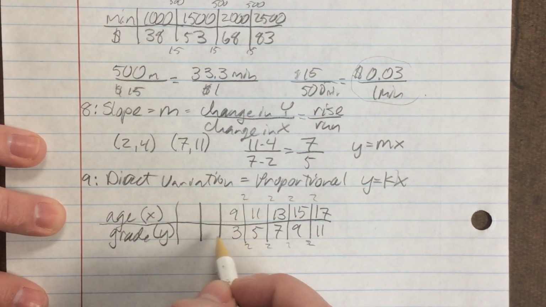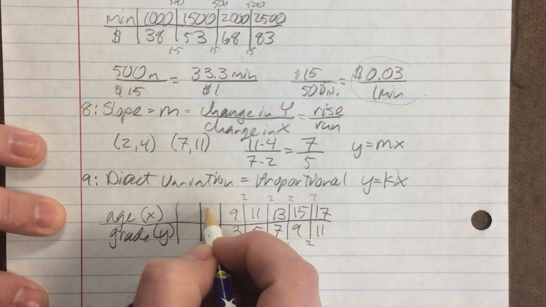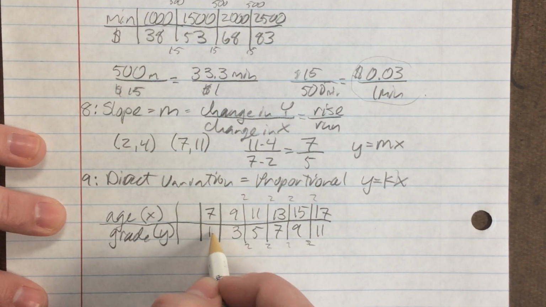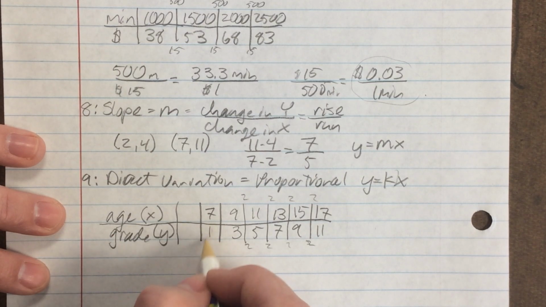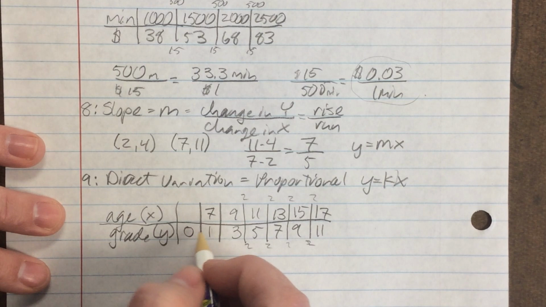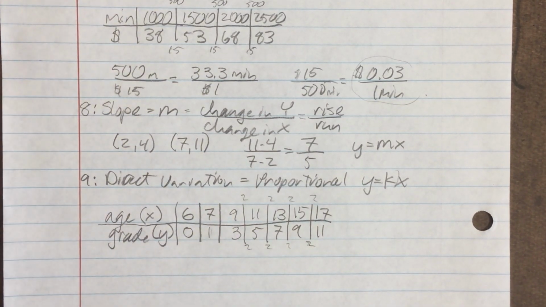So we can follow this same pattern but subtracting, and in 1st grade that means we're turning 7. And then we need to subtract 1 more to get to 0 grade, which would I guess be kindergarten. But that's our 0, so minus 1 and minus 1, we do not hit the point 0, 0, which means this is not a direct variation or not proportional.